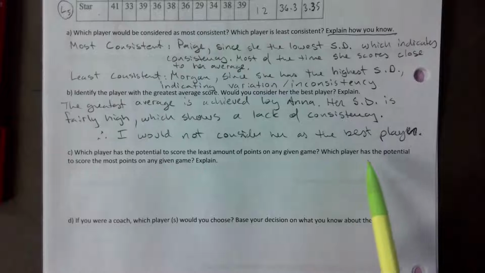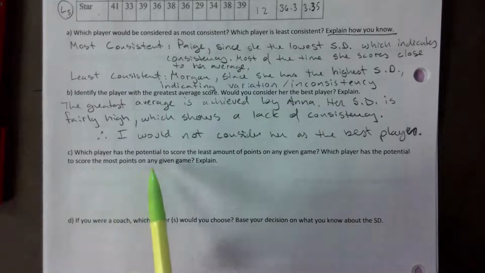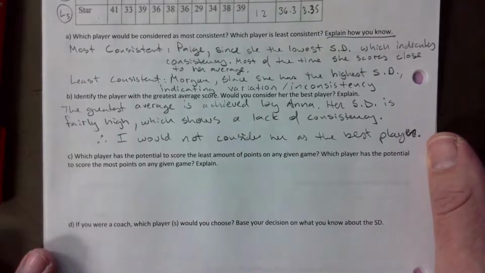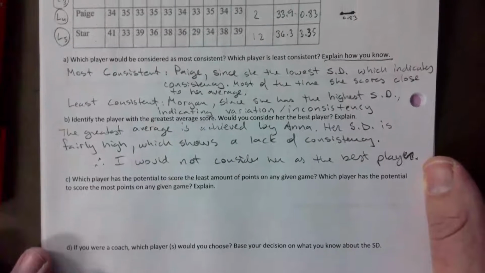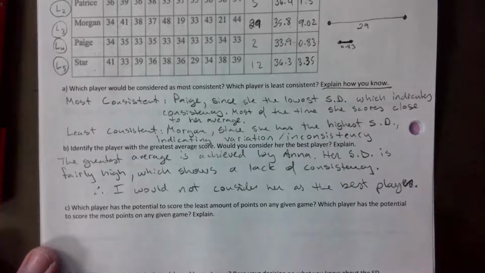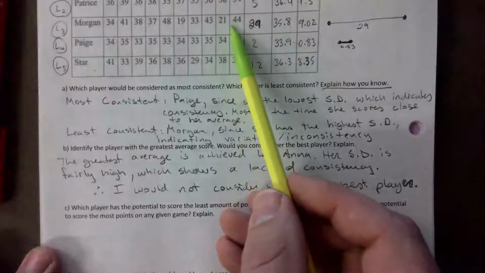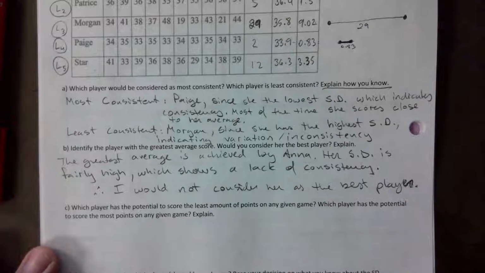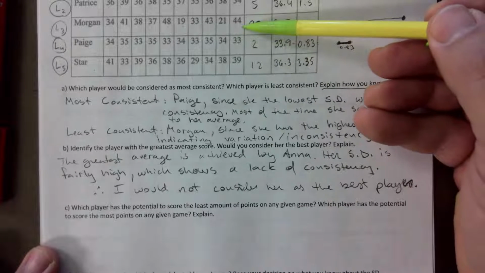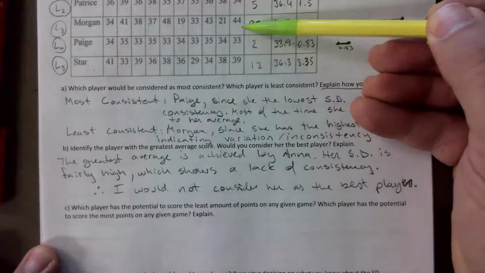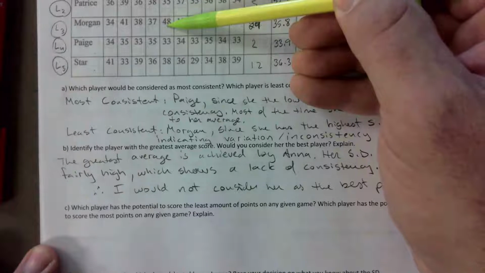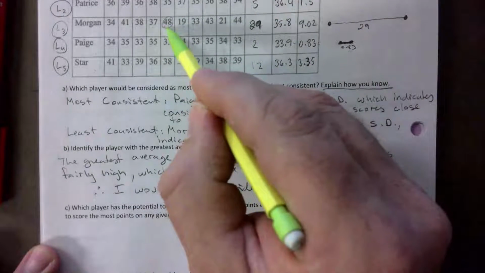Which player has the potential to score the most points on any given game? You look at the scores. I think Morgan scores the highest ever. If you look at all the scores, 44 is the highest. Oh, there's a 48? Oh yeah, Morgan, sorry. But it's Morgan nonetheless, right? So Morgan has the potential to score the highest.